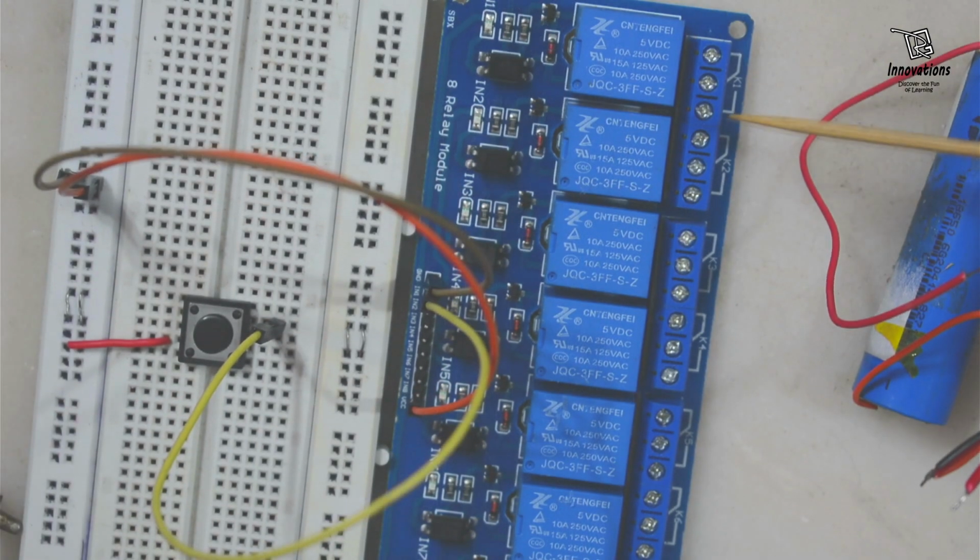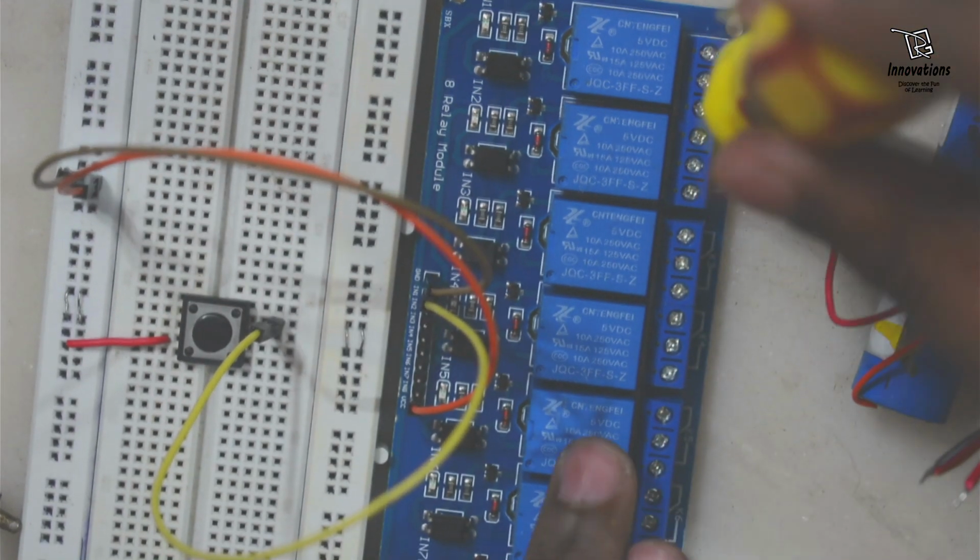Now you see in the relay module here it is shown which pin is connected to the center pin and which pin is the normally open pin. So this terminal is the normally closed terminal, this is the common terminal, and this is the normally open terminal. When we apply a signal, the normally open terminal gets connected to the common pin. So we will connect the load accordingly.